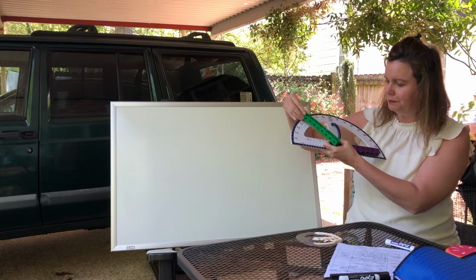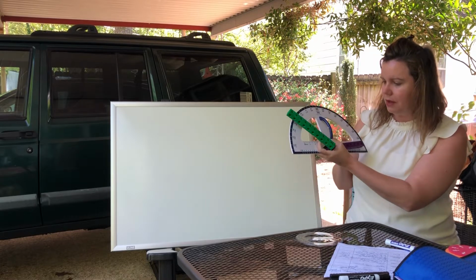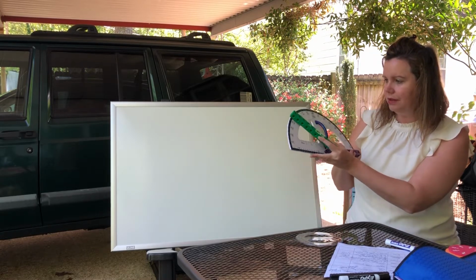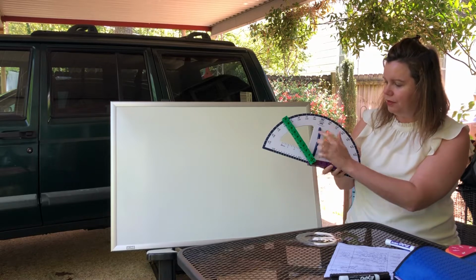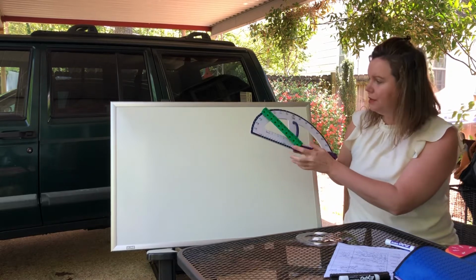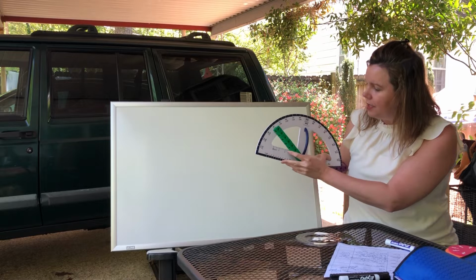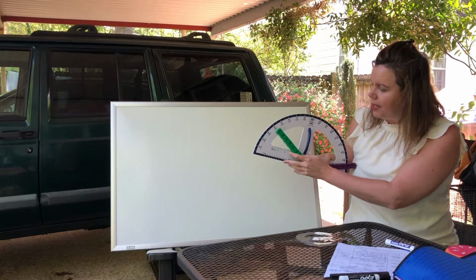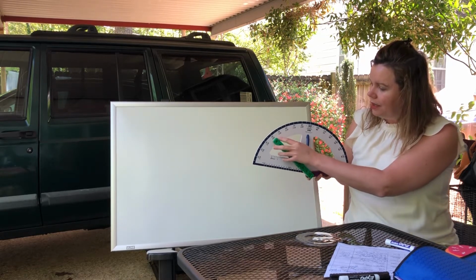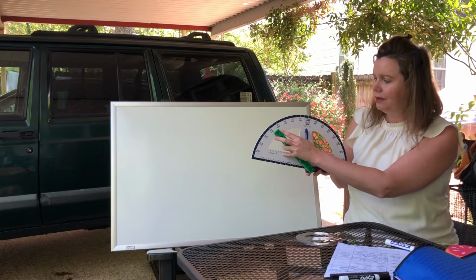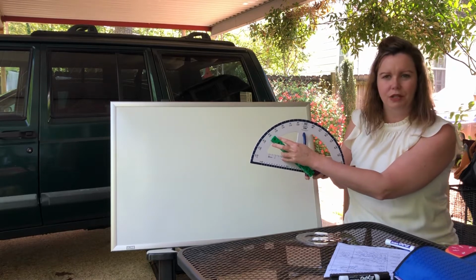So if I had it open like this, you know that this is more than 90 degrees. And it's right here. So I have a 40 and a 140. Okay, so that's confusing. I've got 2 numbers.